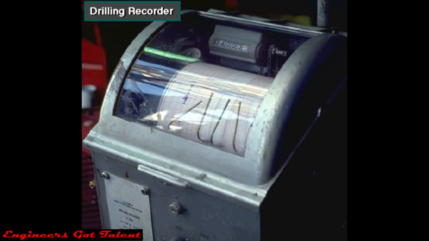Here's a photo of a drilling recorder. Note that it has a hinged plexiglass cover that drillers can raise to change the chart when necessary.